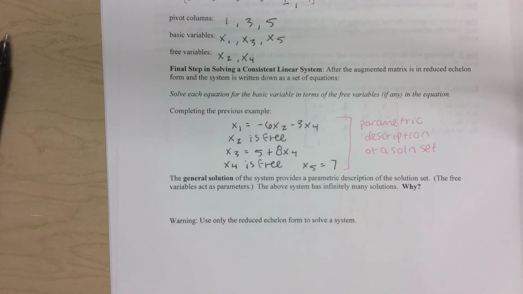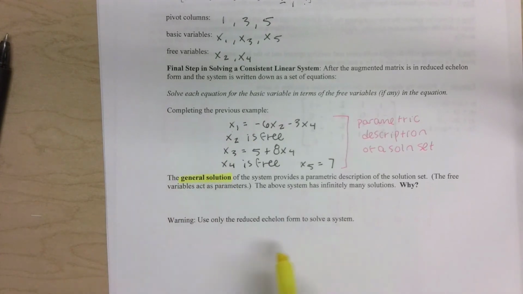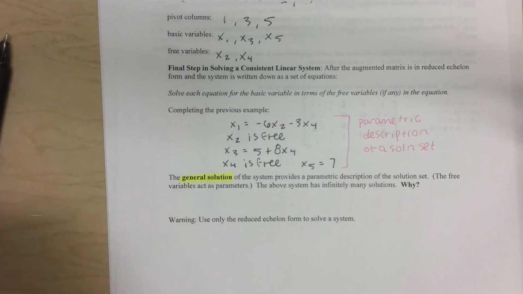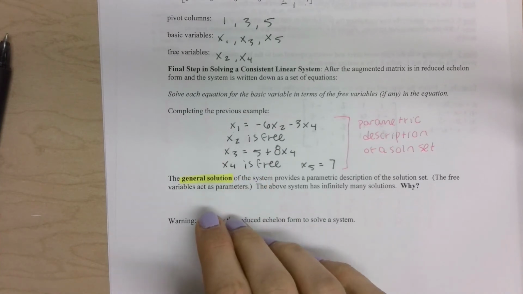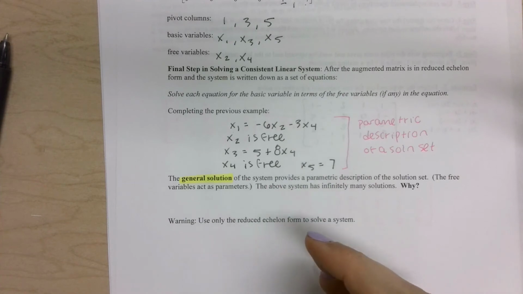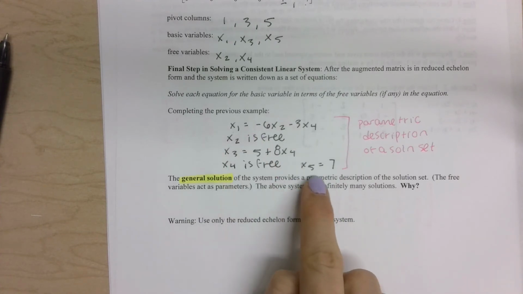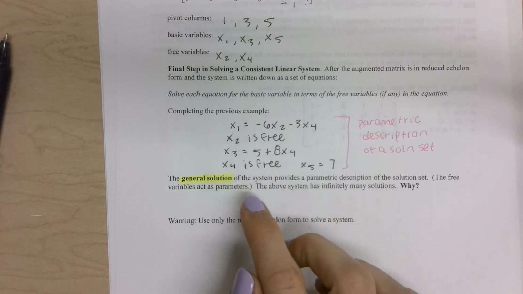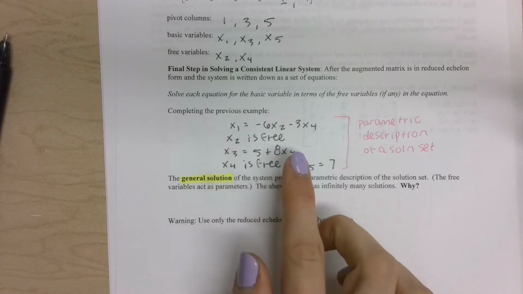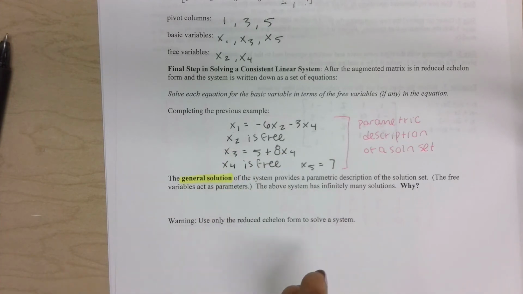Our general solution. Okay, and why can we say that this set here has infinitely many solutions? Since x2 and x4 are free variables, they could be assigned any number we would like. The other variables, x1, x3, and x5, have particular values, but x1 and x3 would depend on what we plugged in for x2 and x4. So we will get an infinite number of solutions.